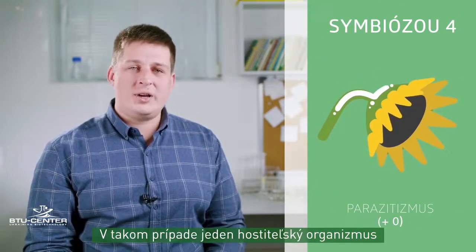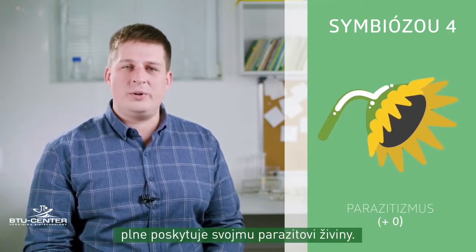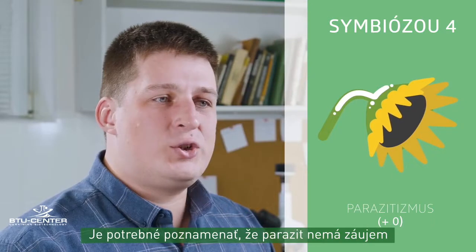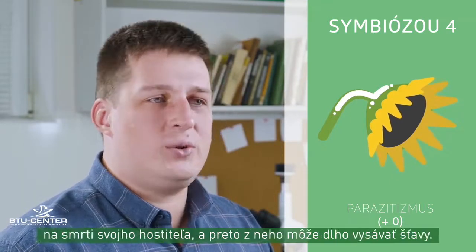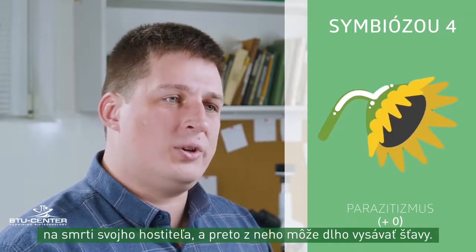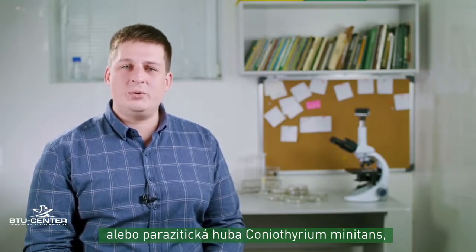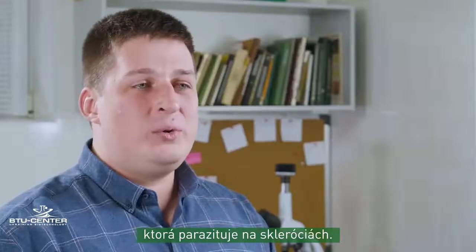Another type of symbiosis is parasitism. In this case, one host organism fully provides its parasite with nutrients. It should be noted that a parasite is not interested in the death of its host, and therefore it can be sucking juices out of it for a long time. Examples of parasites include sunflower broomrape or the parasitic fungus Coniothyrium minitans, which parasitizes sclerotia.